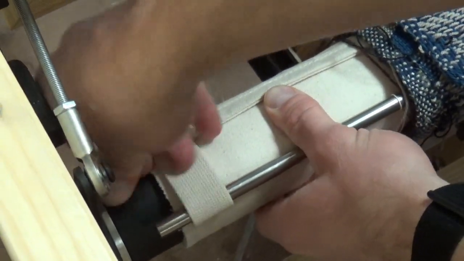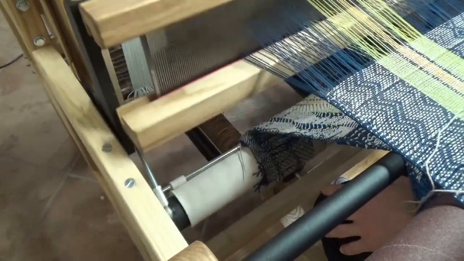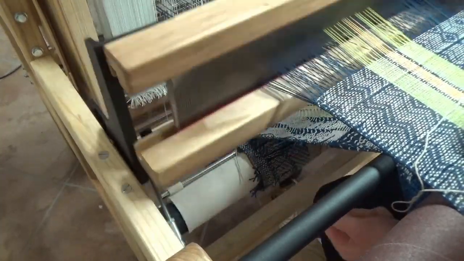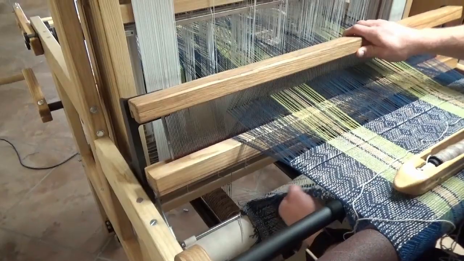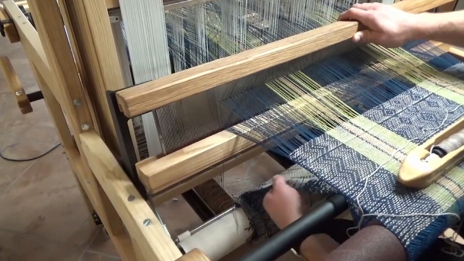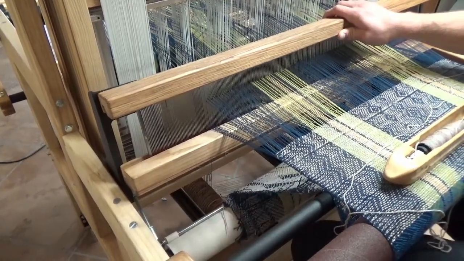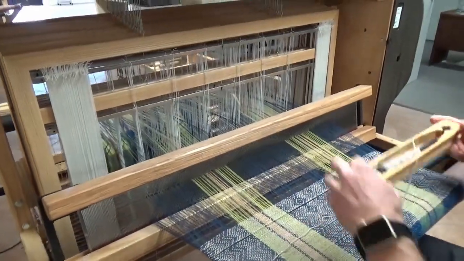And then you just wind this up that way, or you could use your beater to get out the slack. This beater picks up the slack in your woven cloth, but it won't pull it too tight. Once it reaches a certain tension, it slips. So that's how that works. It's a nifty little contraption. But anyways, now I'm ready to weave again.